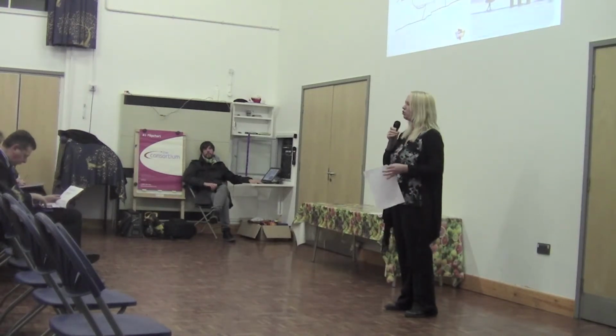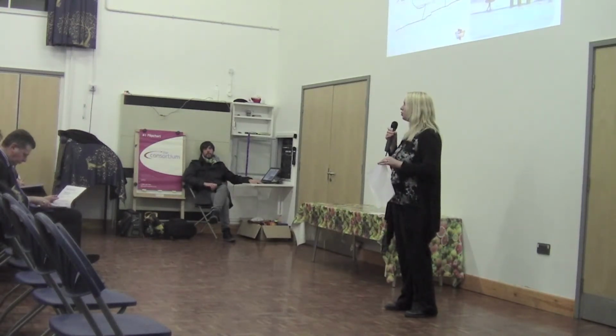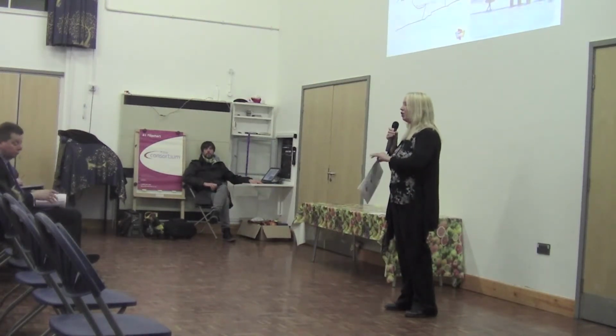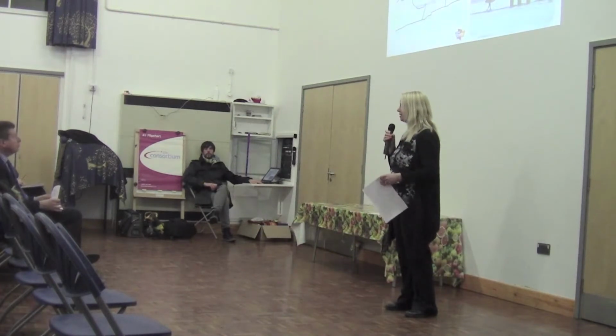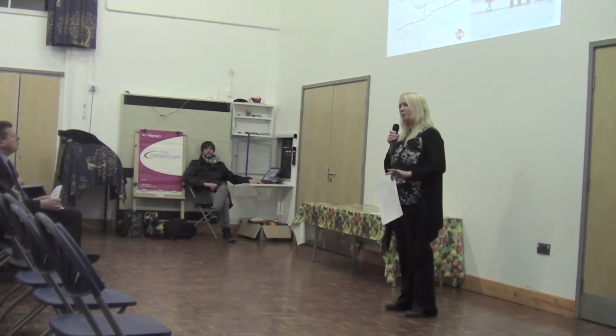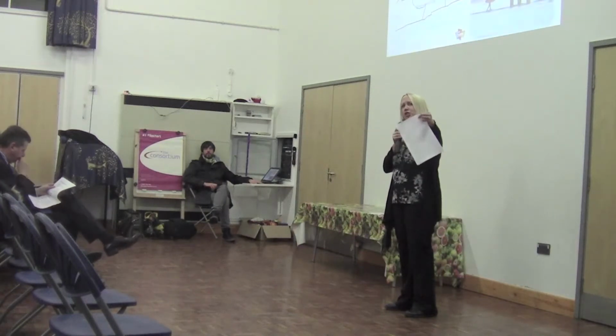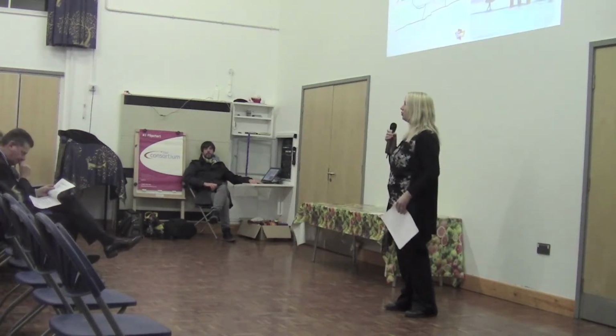Because Boscombe West has grown so much in size, we know that between the 2001 and the 2011 census, the ward's actually grown by 30%. So it's seen a significant growth within the area. Bournemouth saw 12% growth. Now, because we've seen so much growth within this ward, they have to put 2 additional super output areas into the ward.